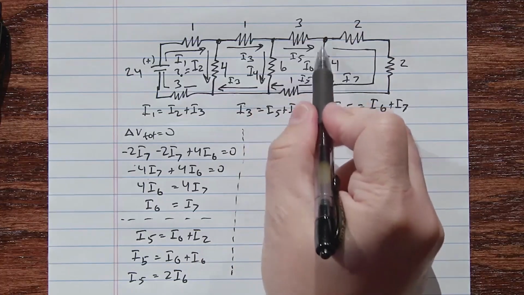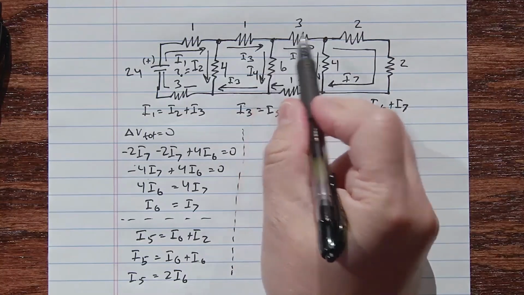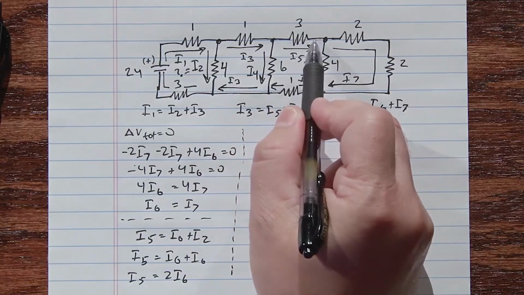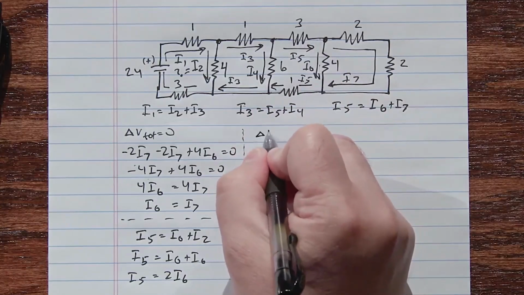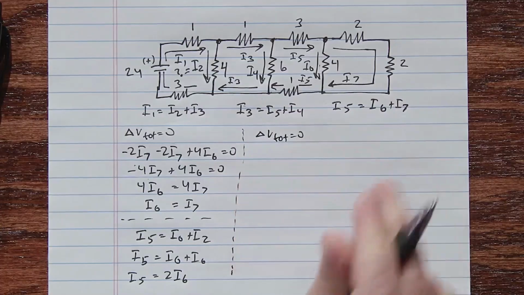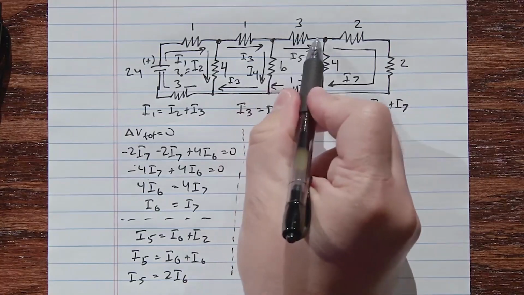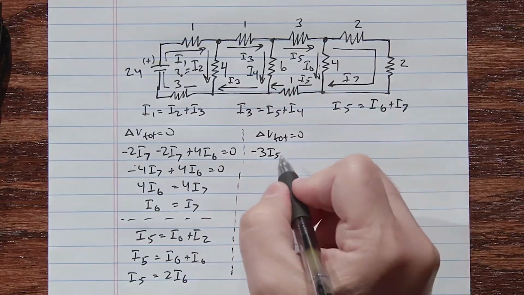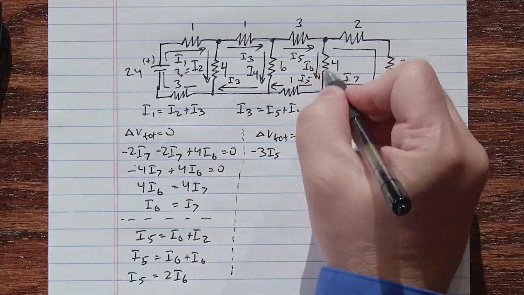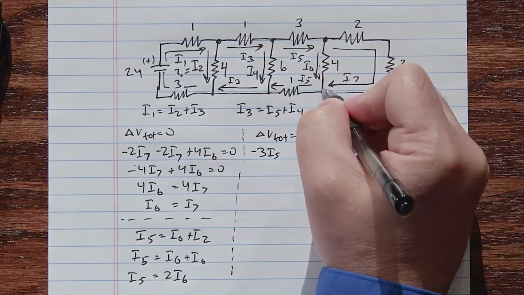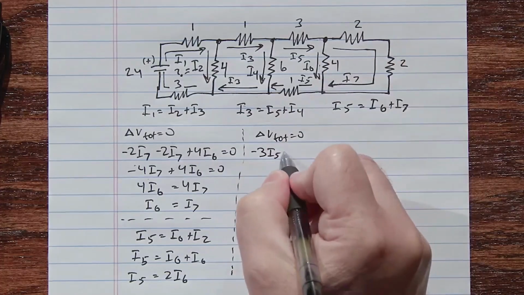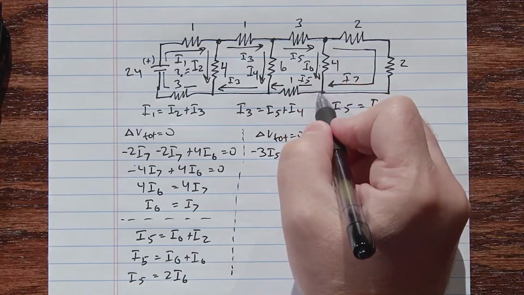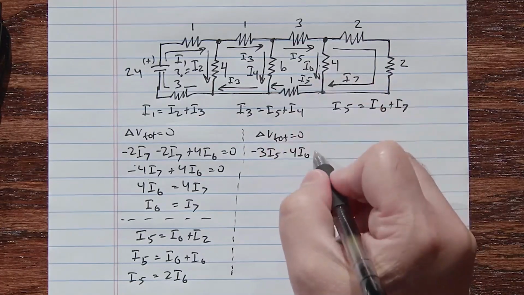Okay. Let me go around this loop right here. I'll start from this point. I'm going across this resistor in the direction of the current. So let me write delta V total is equal to 0. That would be minus 3I5, minus 4I6, and then minus 1I5.